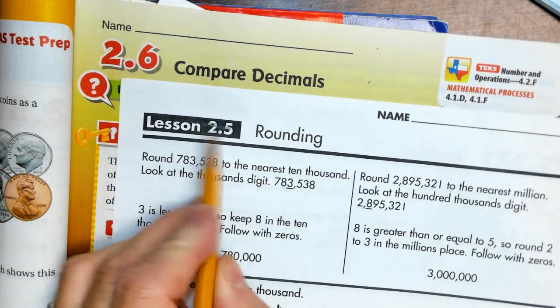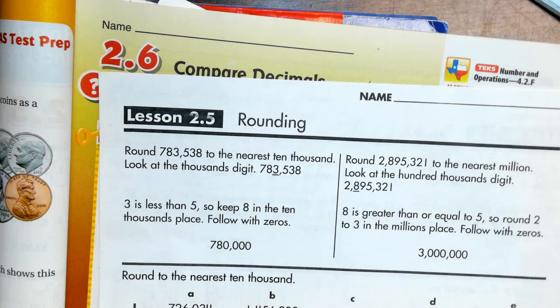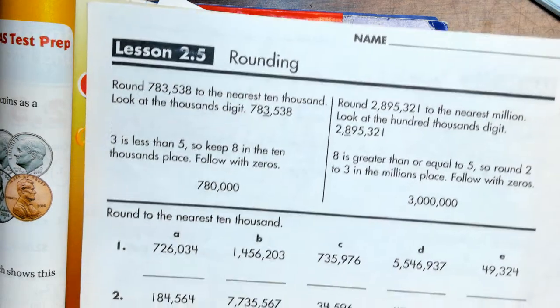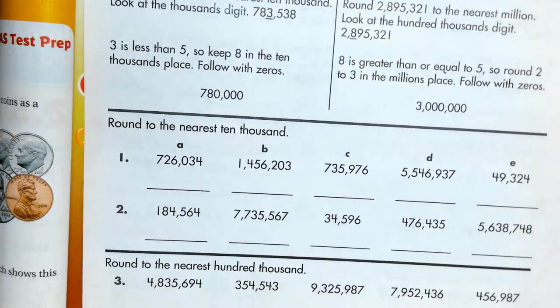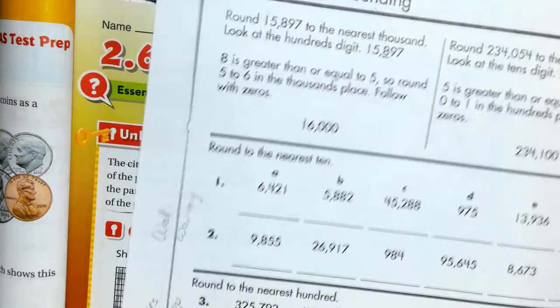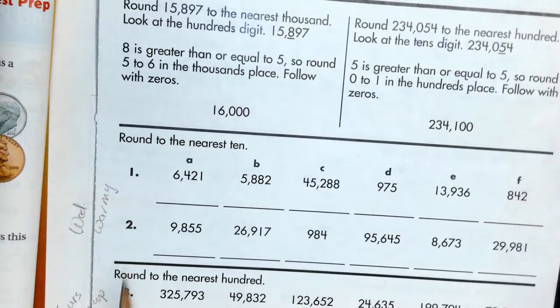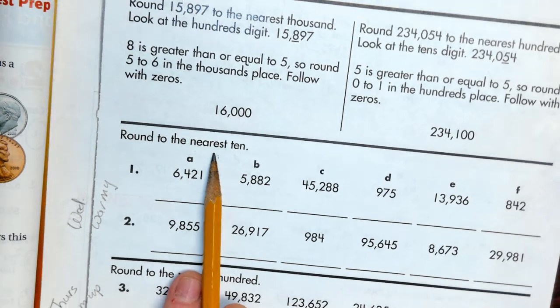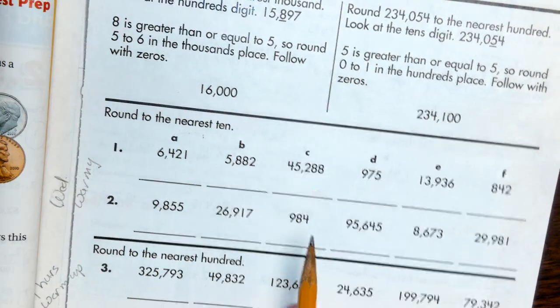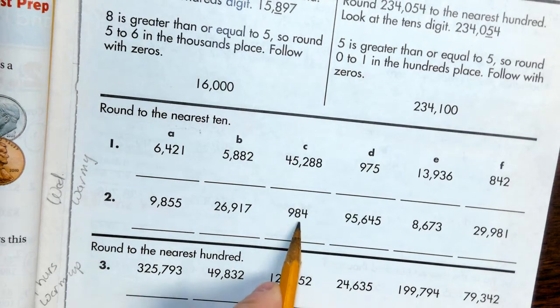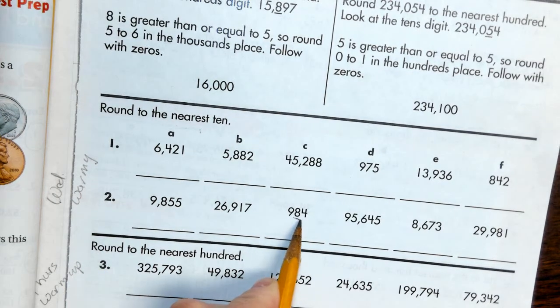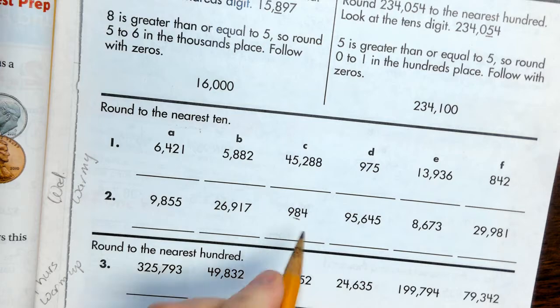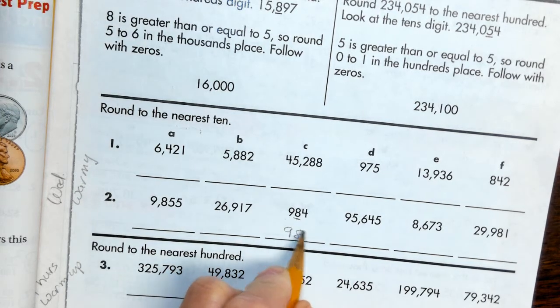Remember, this isn't from our textbook, but this is a sheet that I found to help us practice rounding. Yesterday you worked on the nearest tens. You should round to the nearest 10. So I'm going to do a couple so that you can check your work. If you're rounding the nearest 10 and you have 984, that means the answer is going to be 980.